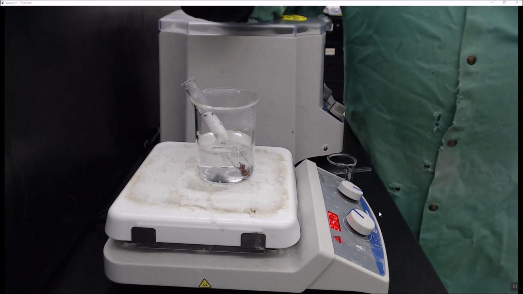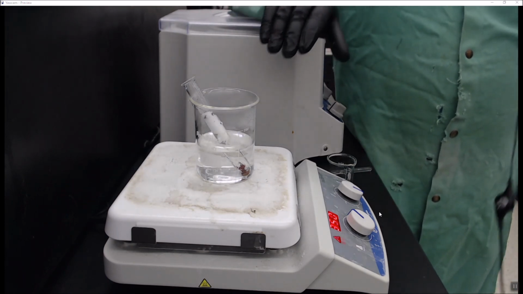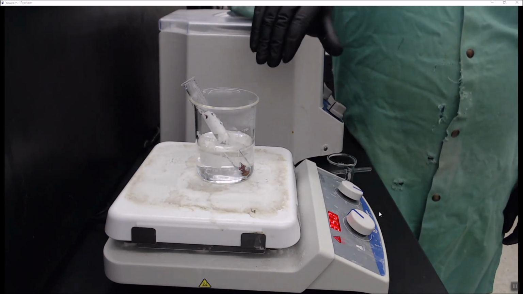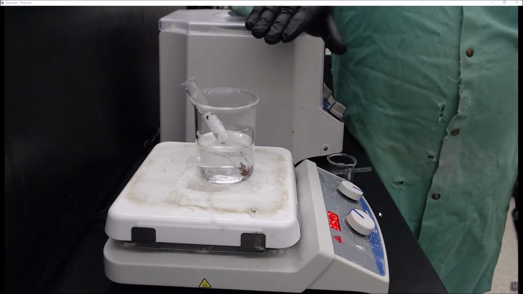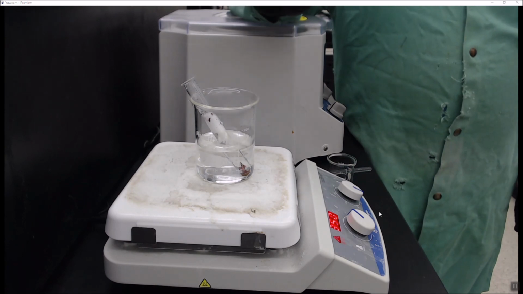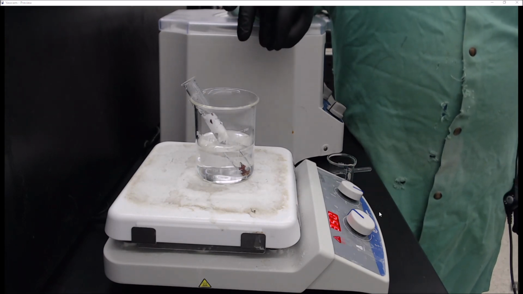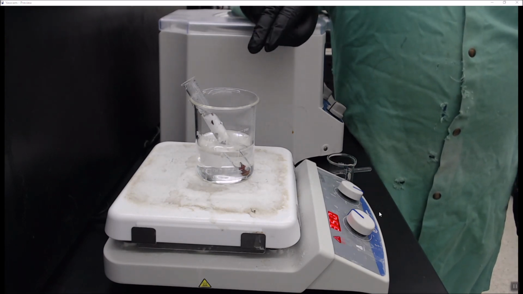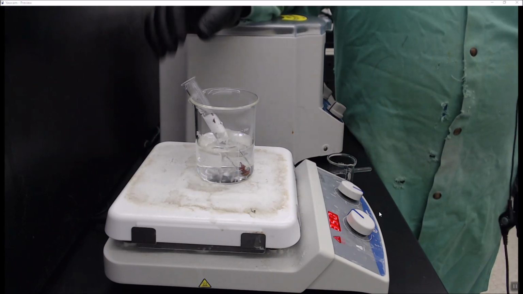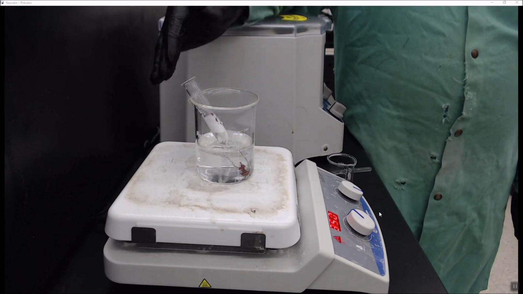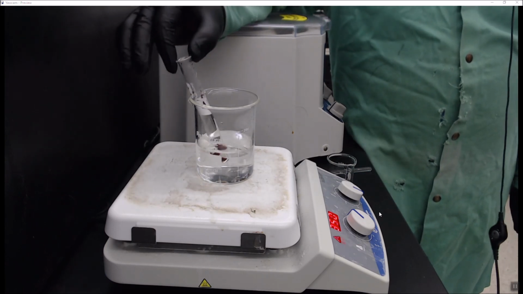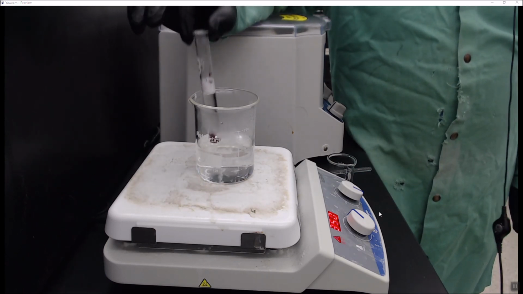So to recap, we added our magnesium. We let it cook for about 7 to 8 minutes. If you see any blue color, you got to let it go a little longer. Then we added 2 drops of HCl and let it cook for another 2 minutes. After that, we added the rest of the pipette, and we're letting it go for another minute to 2 just to make sure all this foaming dies down.